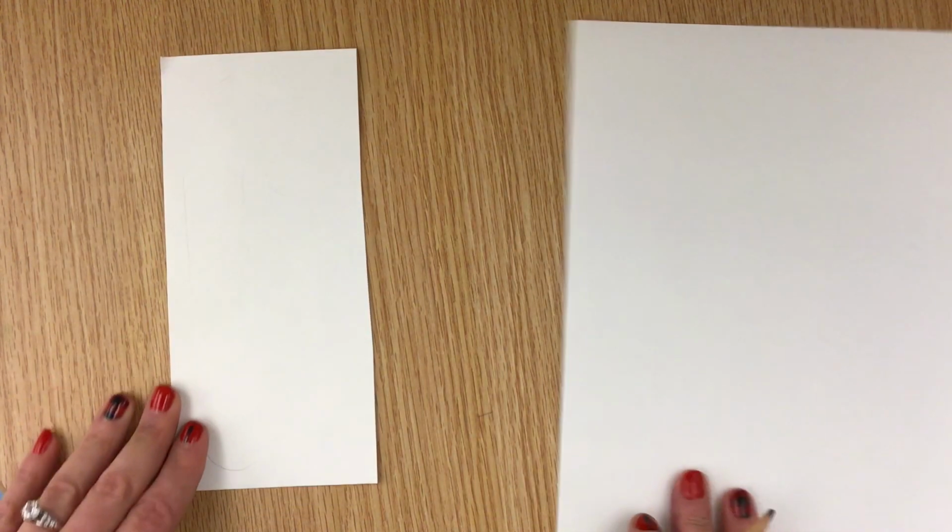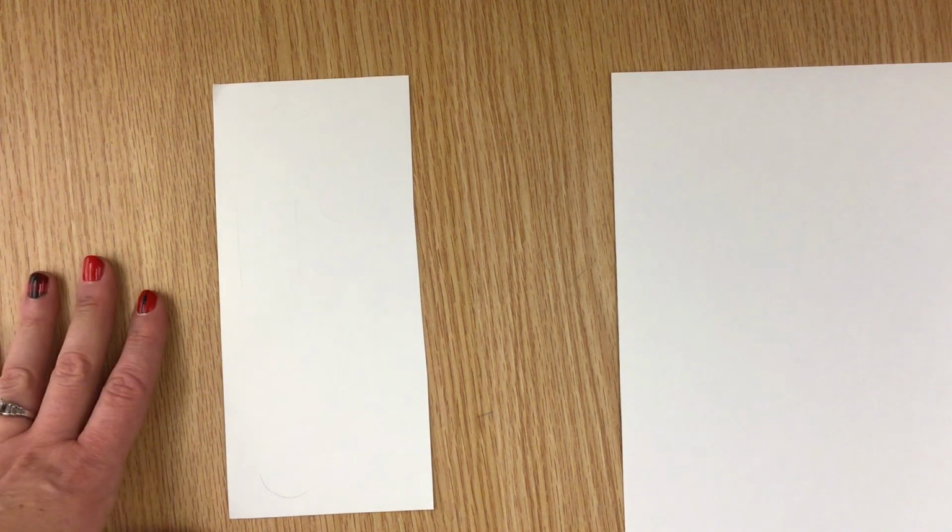Okay, boys and girls, welcome back. So here's what we're going to do for our candy cane analogous colors. We need to first start, so I'm going to have my white piece of paper and I'm going to put that off to the side because what I need to do first is make a stencil.